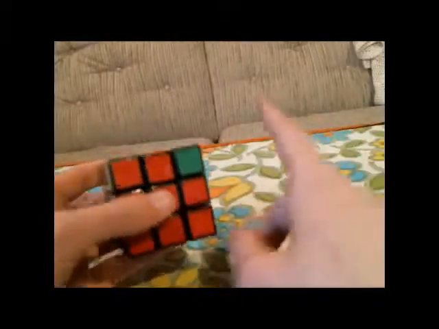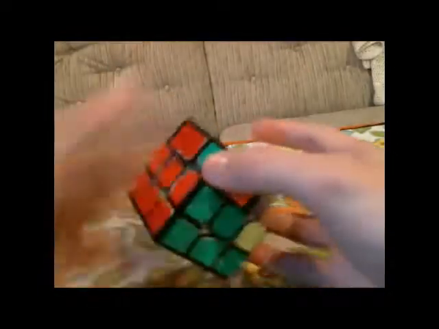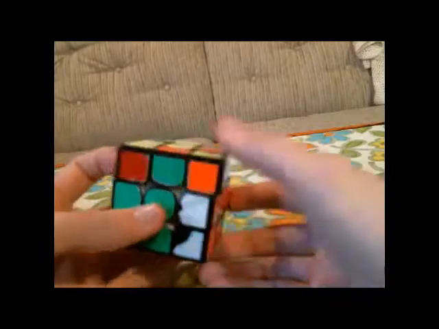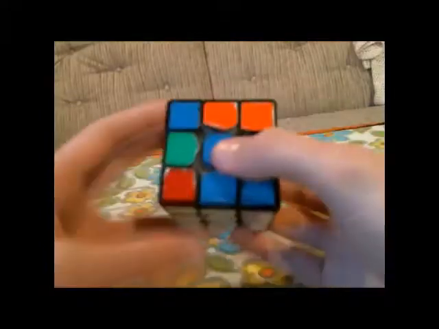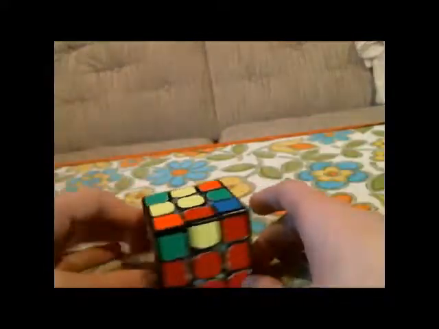That was an advanced thing. Don't worry about that. You just bring it up, turn it, insert it back down, and then this last edge, same thing. There you go. That's how you solve the second layer.